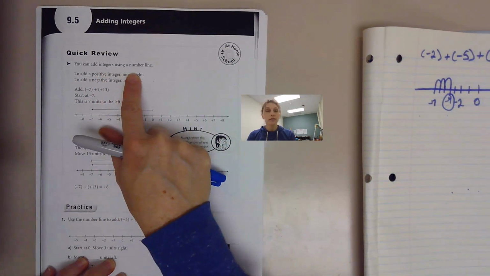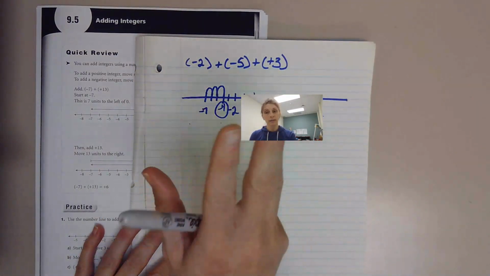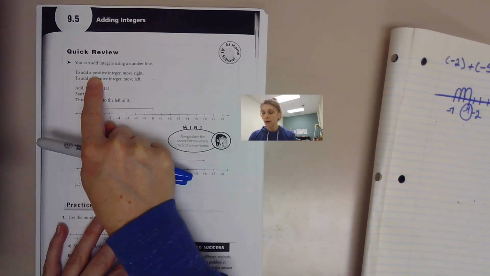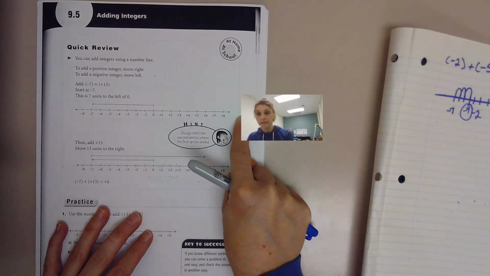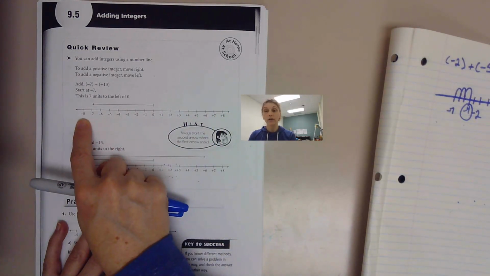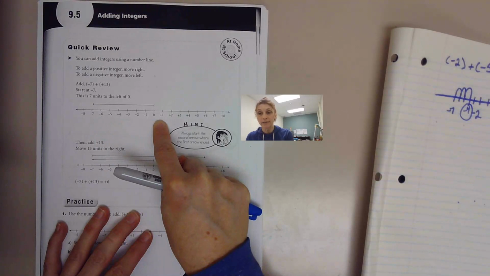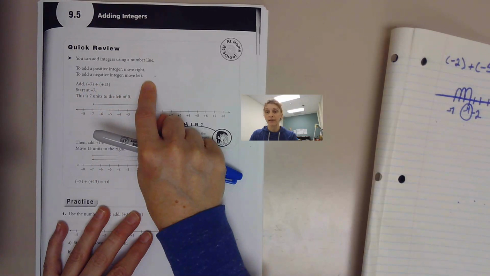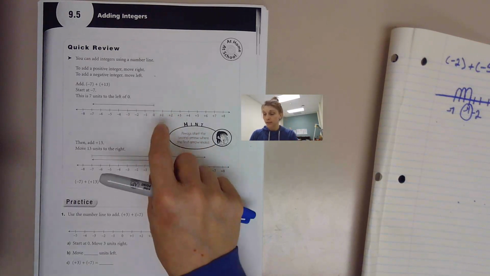Okay, you can add integers using a number line. We've been doing that for a while, where we've been using number lines or the number tiles, going up and down the number line as we must. To add a positive integer, move right. So you find your 0 point and you move to the right. Or if you're at, say, -8 and you're adding a positive integer, you move to the right from it. To add a negative integer, you move to the left.